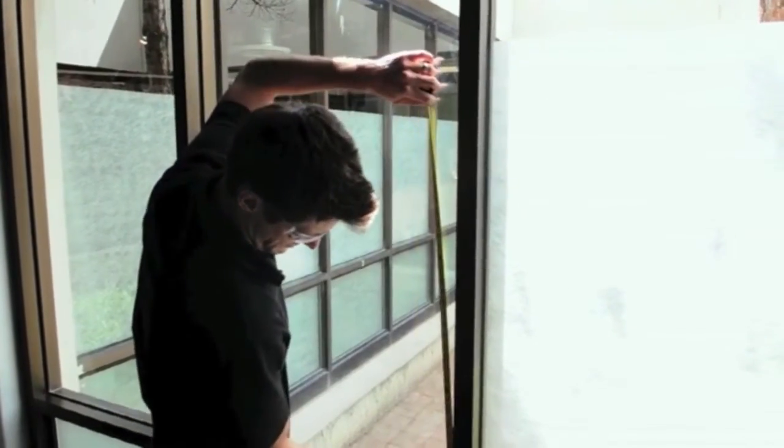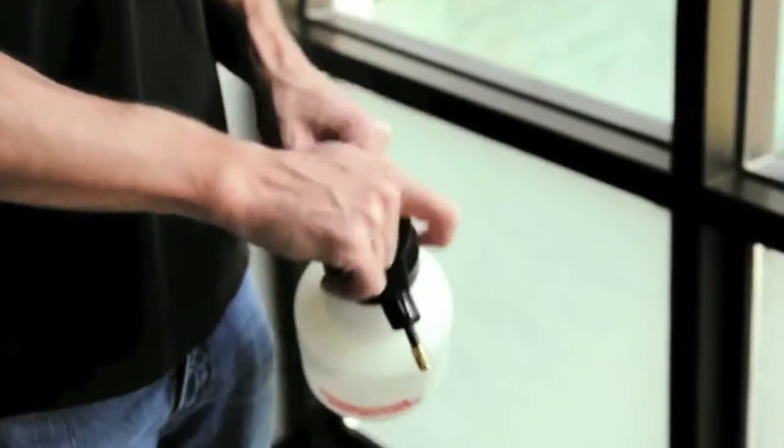Then, mark the measurements with a washable marker. To mount gecko, spray water solution on the window. This should be 1 liter of water and ½ teaspoon of soapy liquid.